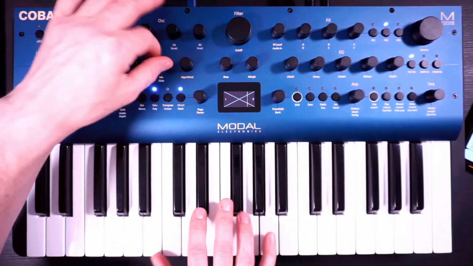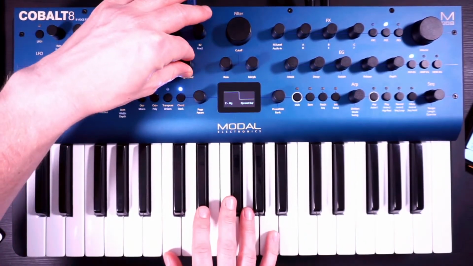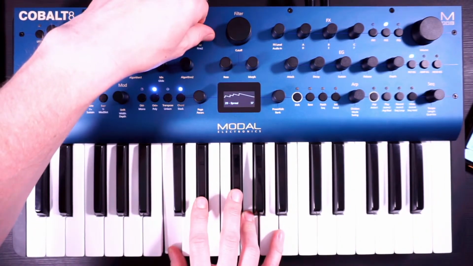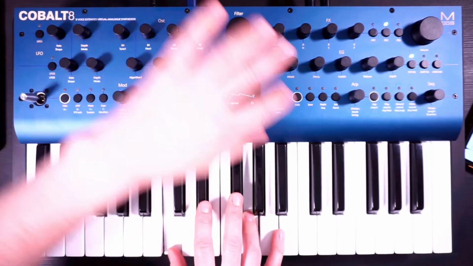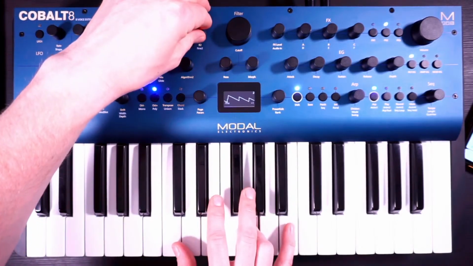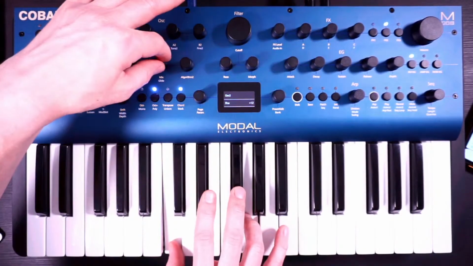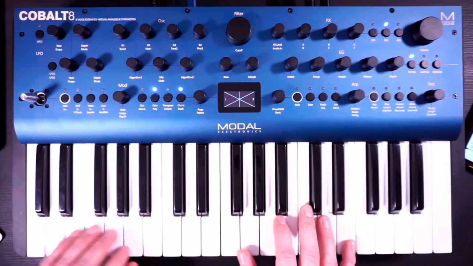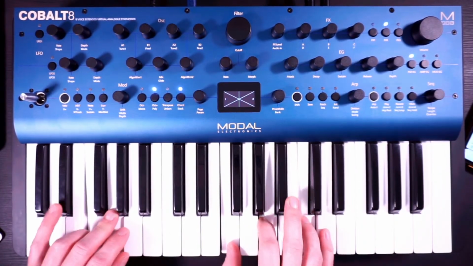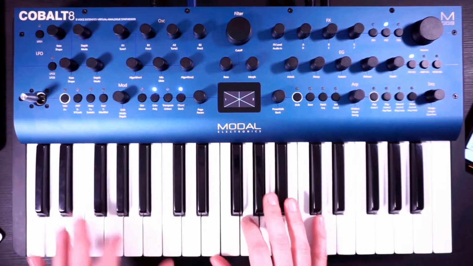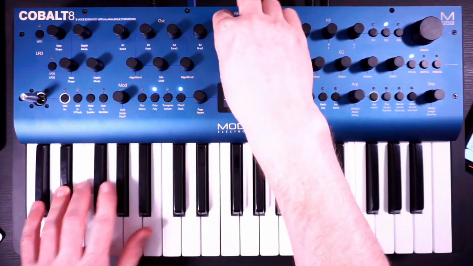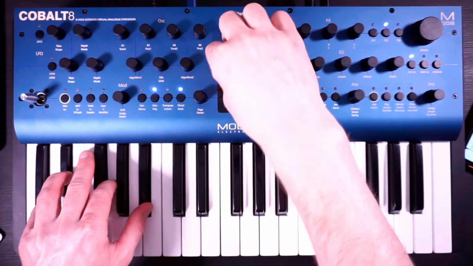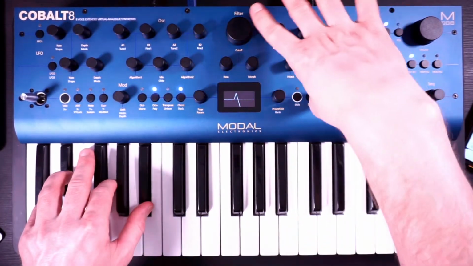That's just one oscillator group. So let's go to the other spread saw, and then we'll detune that one. So turn the fine tune up. Resonance up.